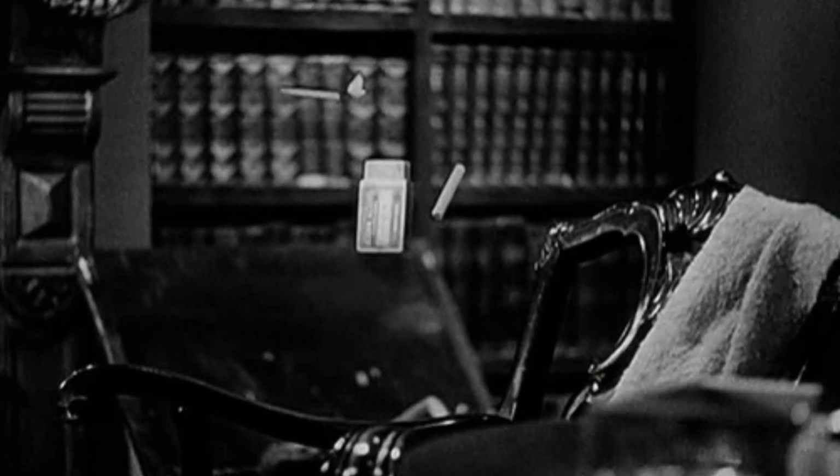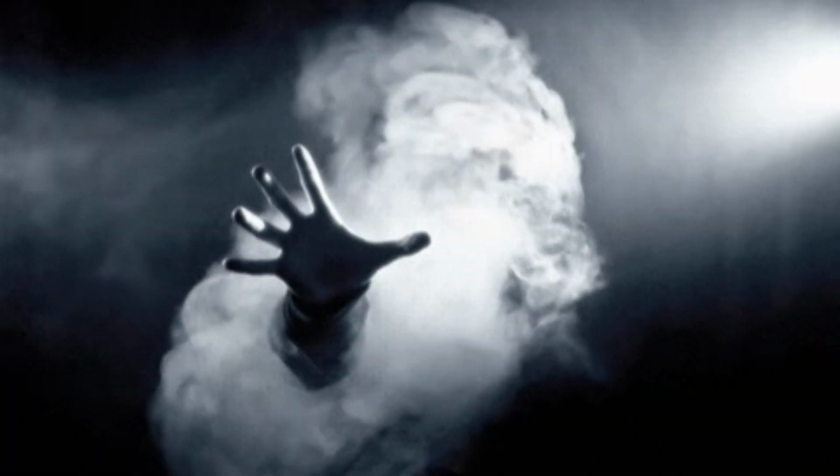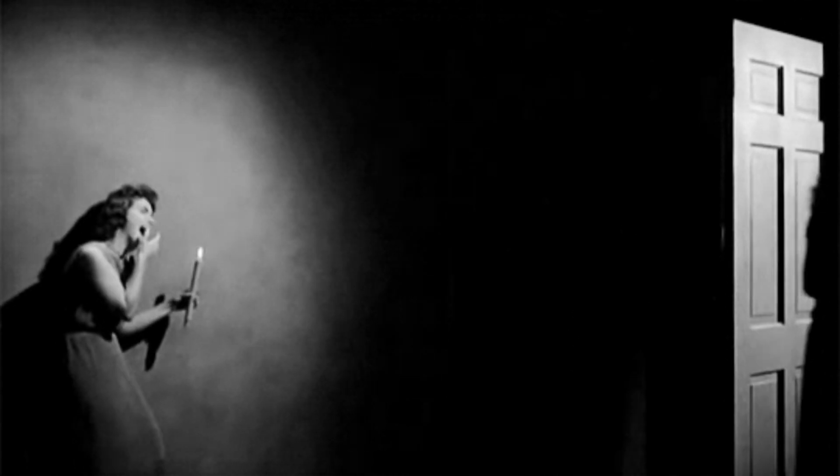Poltergeists are famous for their chaotic energy. Unlike other types of ghosts, they're not just content being seen or heard, they want to be felt. You might experience doors slamming shut, lights flickering, or objects being thrown across the room. And that's not just limited to one or two occurrences. Poltergeists often make their presences known repeatedly, creating lots of fear and confusion.